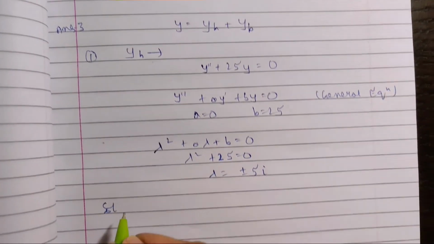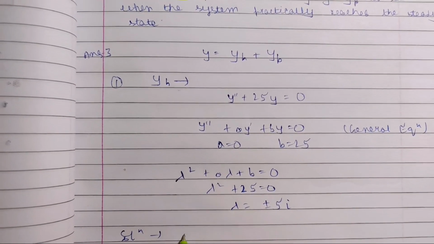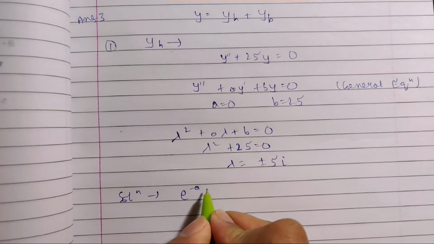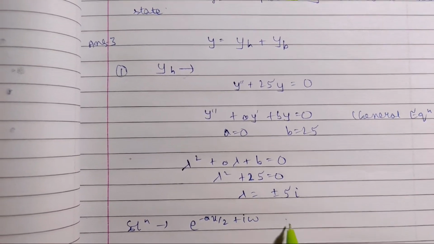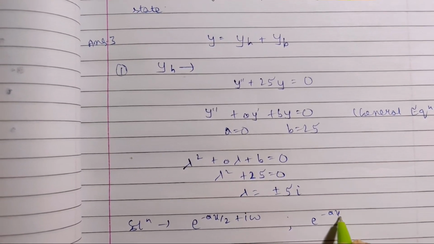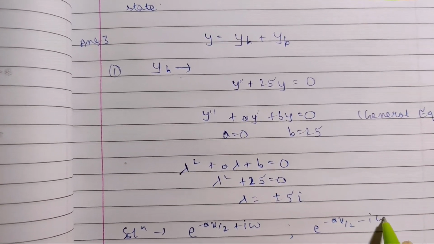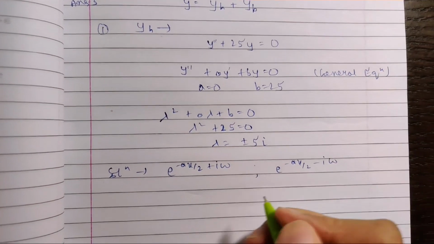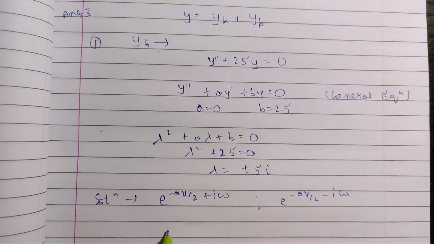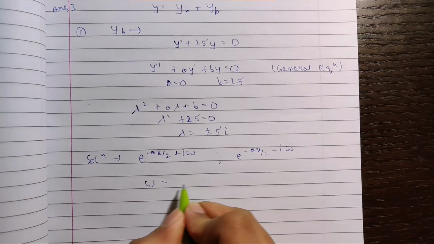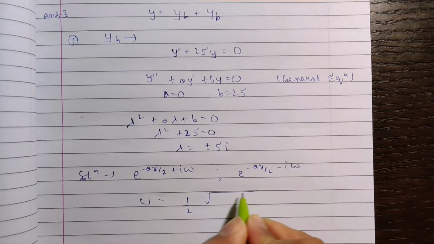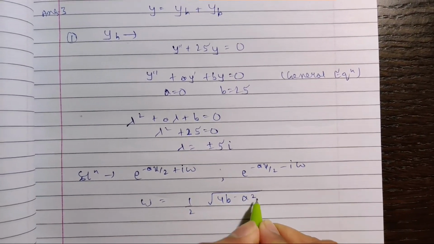So the solution is of the form e to the power minus a x by 2 plus i omega and e to the power minus a x by 2 minus i omega, not omega, it's w. So we will find w first. So w is equal to half under root 4b minus a square.